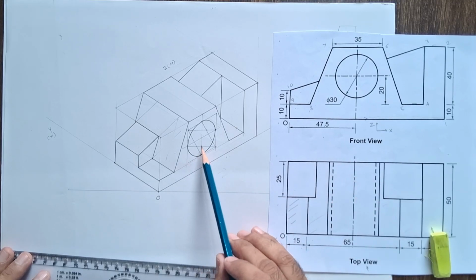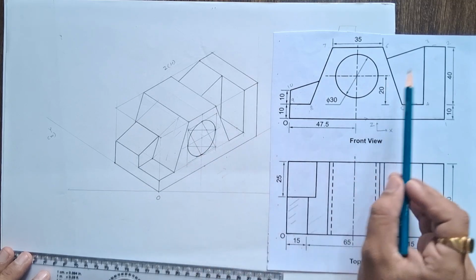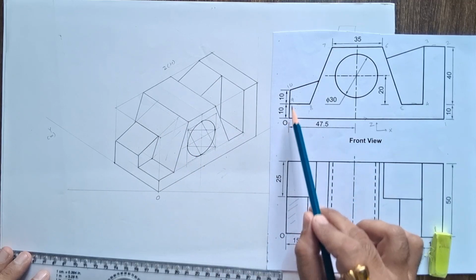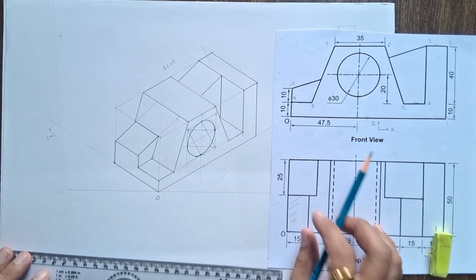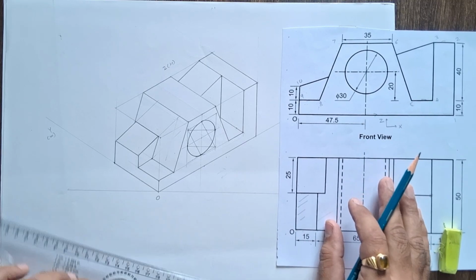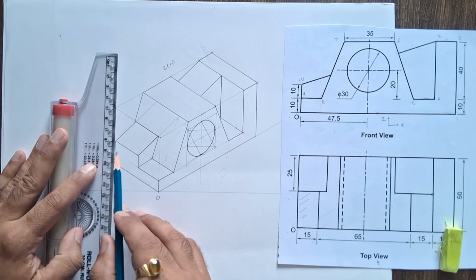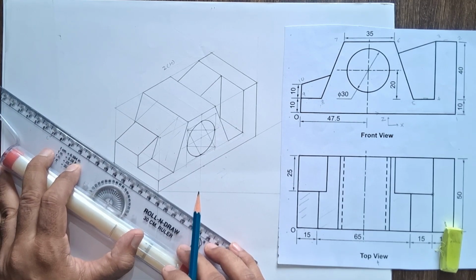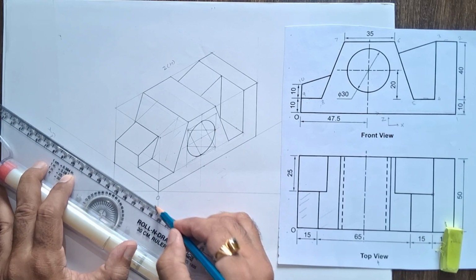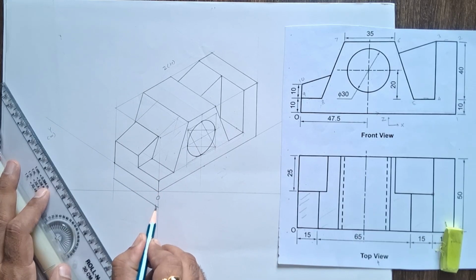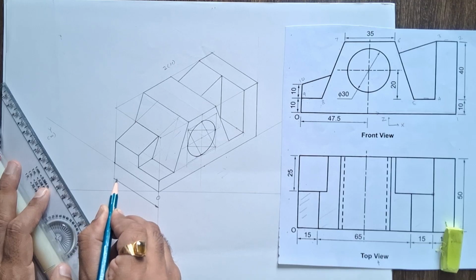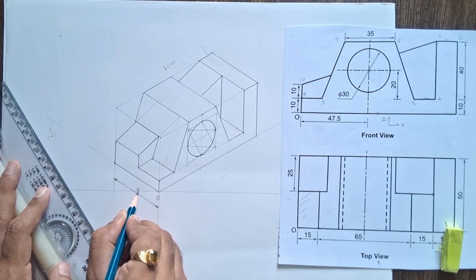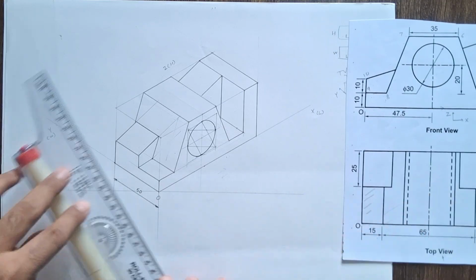We have drawn the circular hole, this triangular shape rib and this profile. Now give the overall dimensions for this object. This is the width. Give the dimension above the dimension line. So this is 50 mm width.